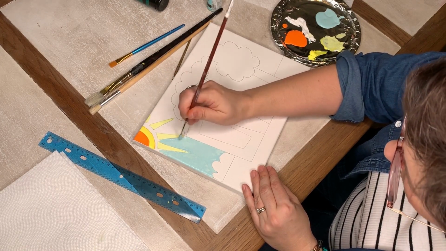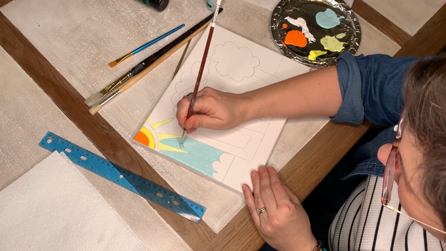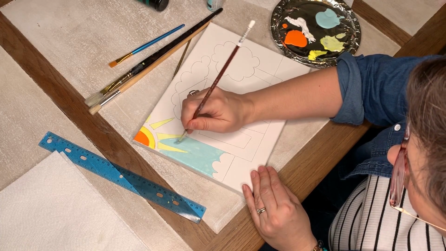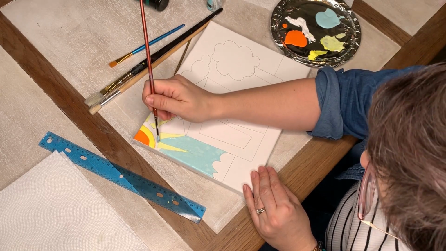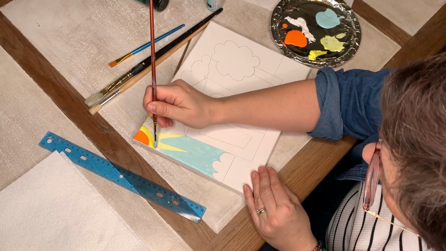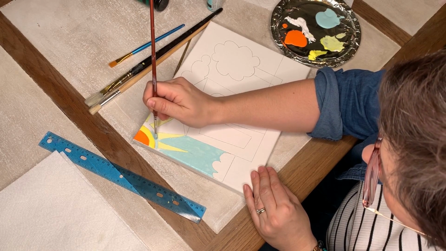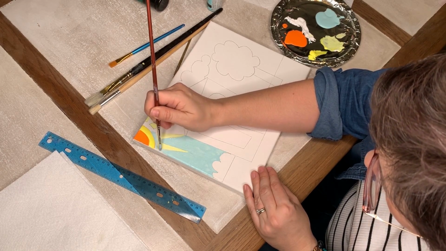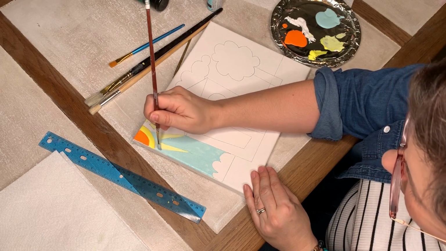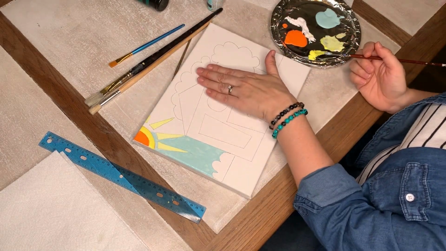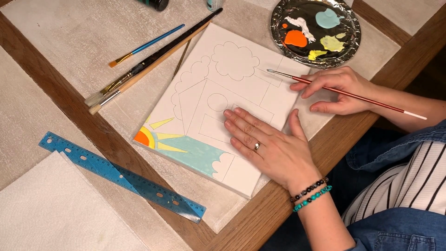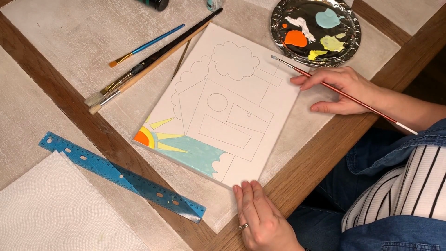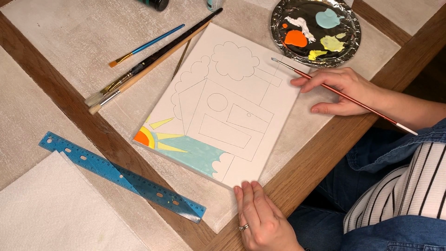Okay, so I'm going in with my blue, and I'm going to want to do a second coat too, because it's looking a little streaky. But that is totally doable. So I'm going to keep working away. I'm going to put some more blue in the sky, and I'm going to paint my clouds with a base color of white. And then I'm going to come back, and we're going to talk, and then we are going to figure out what color we are going to paint the house. So I'll see you right away.